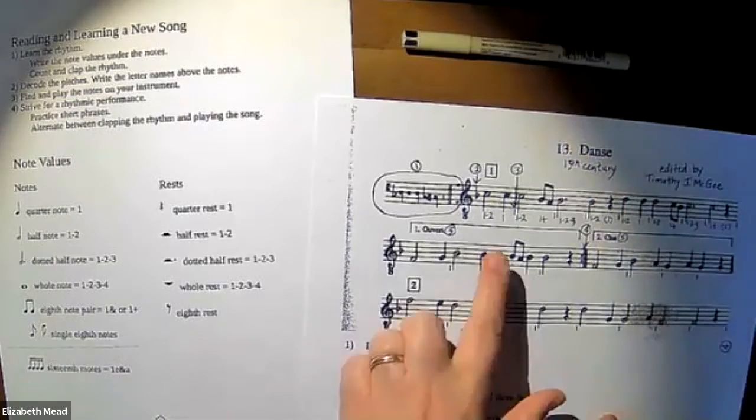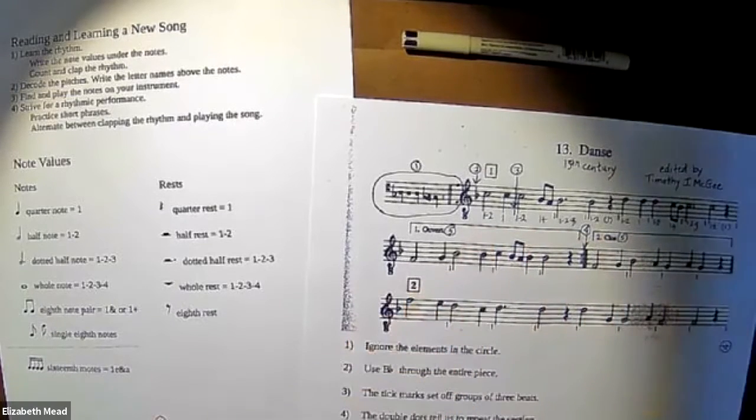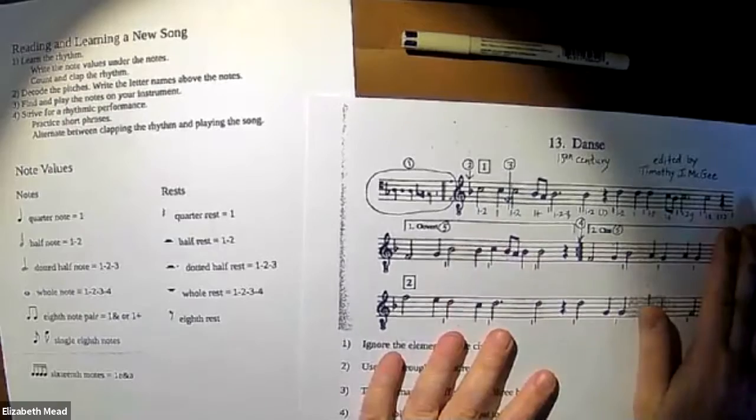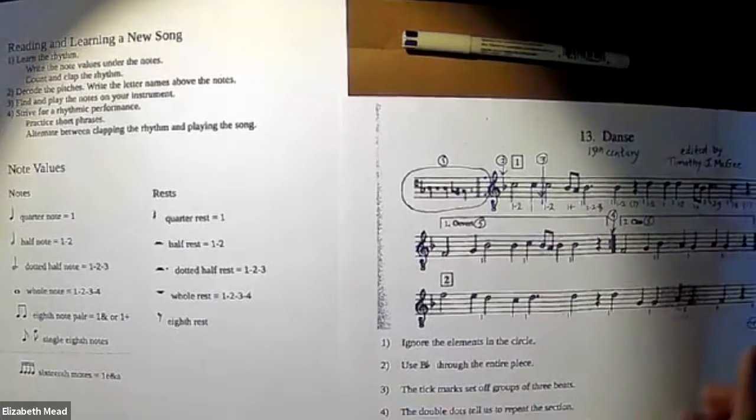So now I'm going to look at this. I'm going to say the counts and I'm going to clap. So 1, 2, 1, 1, 2, 1, and 1, 2, 3. 1, 2, rest. 1, 2, 1, 1, 2, 1, and 1, 2, 3, 1, 2, rest. And that is as far as we're going to go. Now, we've figured out the rhythm. Now we need to figure out what to do about pitches.